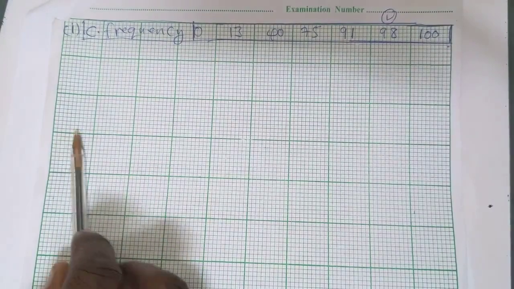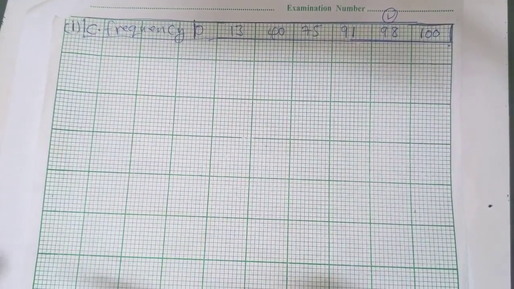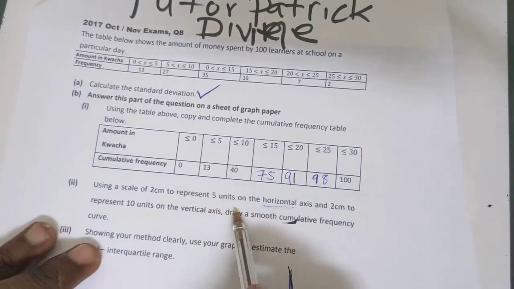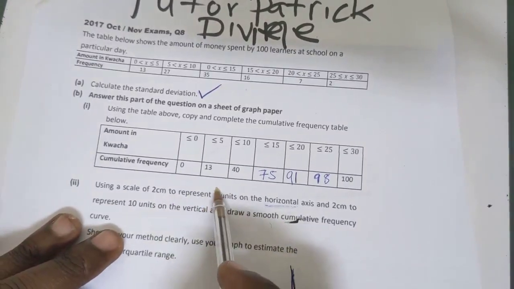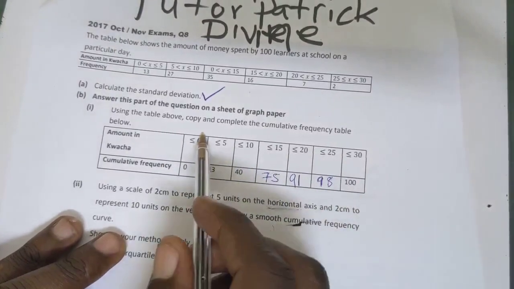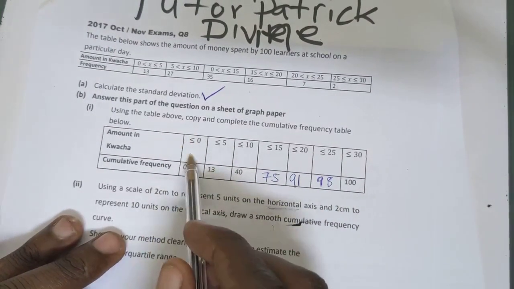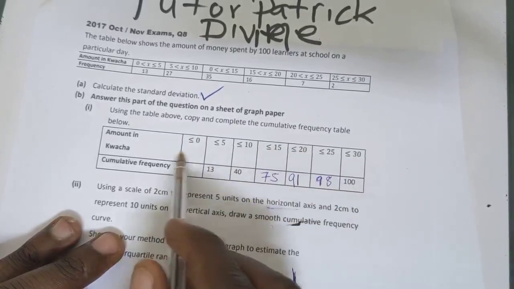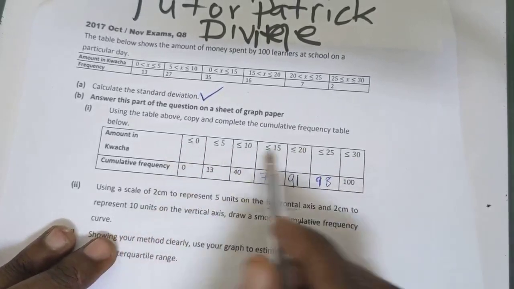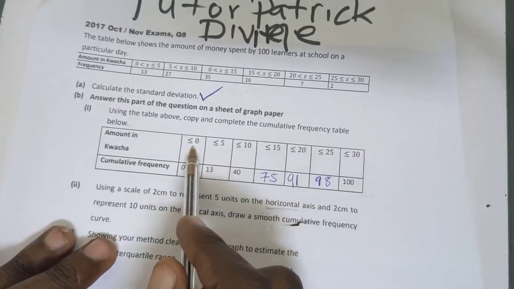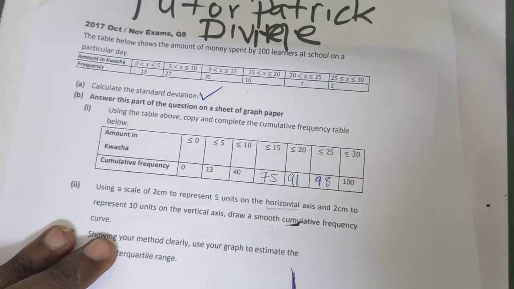I hope you are able to see. So they are asking us to start from 0 for the x-axis. This is the x-axis. So from 0 to 30.